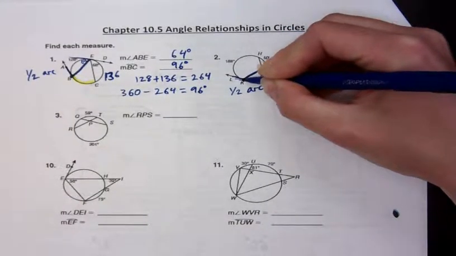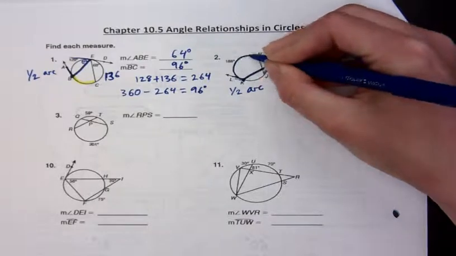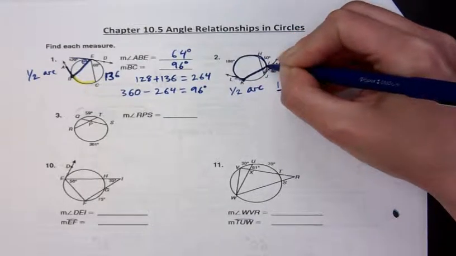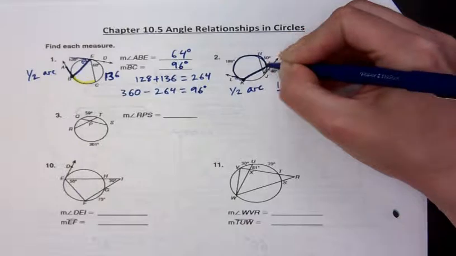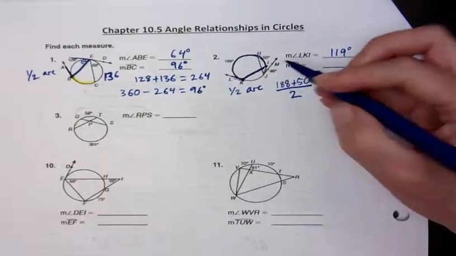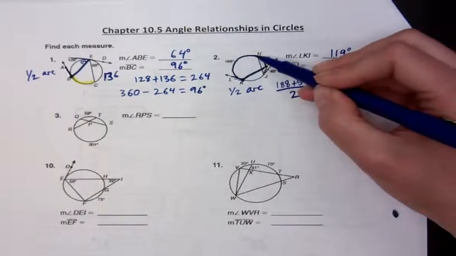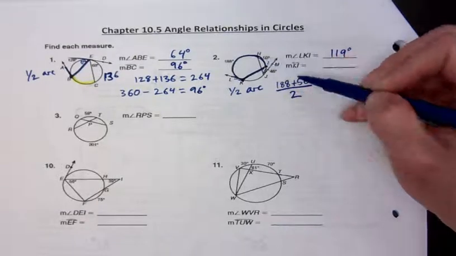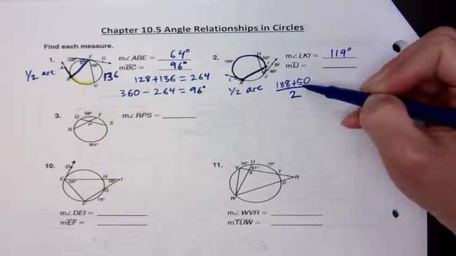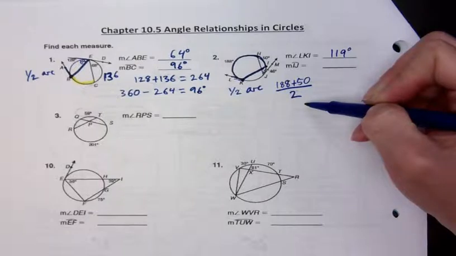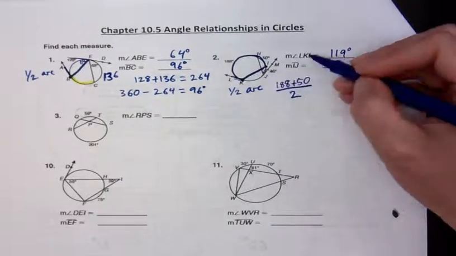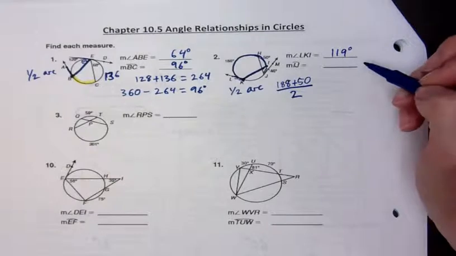So this arc, it touches at K, and it goes all the way around and touches again at I. So I have to figure out what that whole arc is and then divide it by 2. And so I took the 188 that they gave me and the 50 that they gave me, added them together, divide by 2, which is the angle for LKI. Does that make sense now?